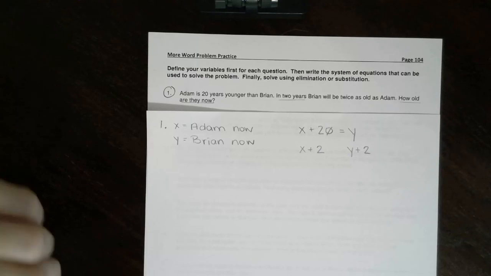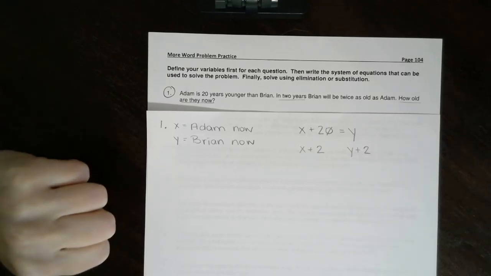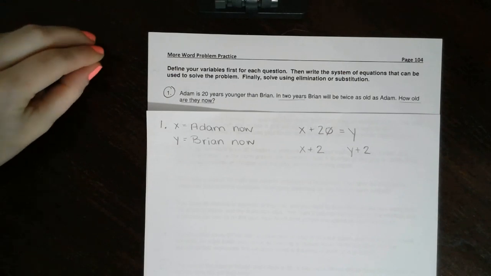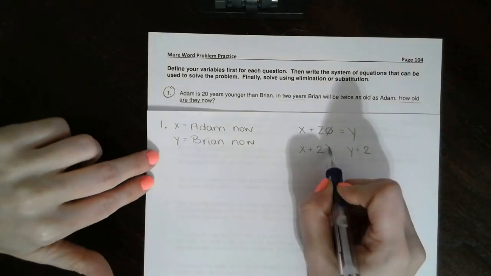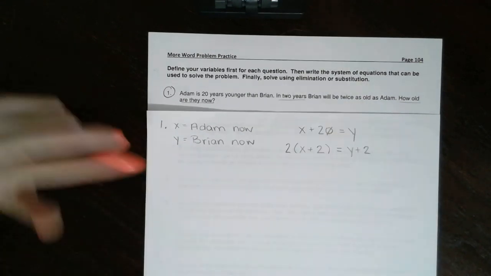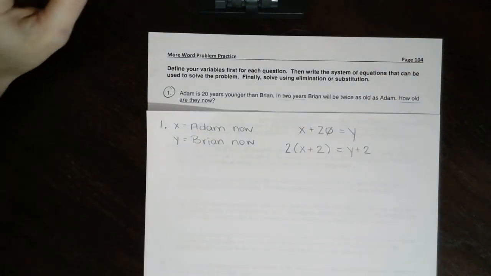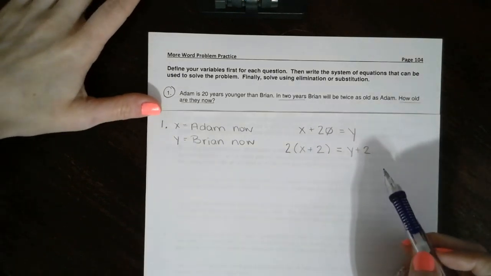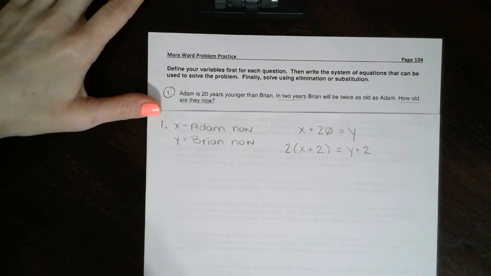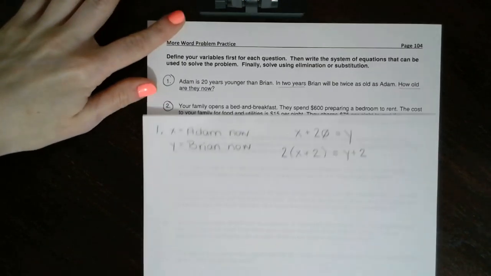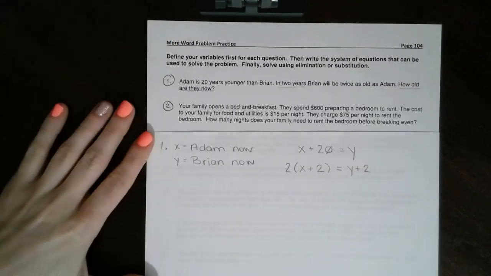If in 2 years, Brian will be twice as old as Adam, that means I have to double Adam's age in 2 years to make it equal to what Brian would be in 2 years. So these are the 2 equations that I would use to solve and figure out how old Adam and Brian are right now. The next question we're going to look at is question number 2.